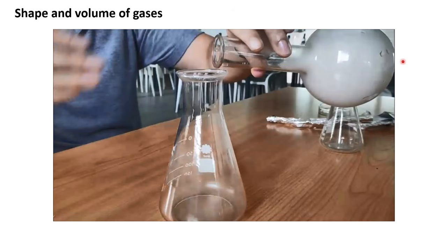About shape, when this gas is transferred from one container to another, its shape changes because the shape of the new container is different from the original one. What about volume? We also notice that the volume increases. This container has a volume of 500 milliliters, even though it filled two other containers, for example, of 500 milliliters and another of 250 milliliters. This happened because gases spread out and fill the entire container they are in.